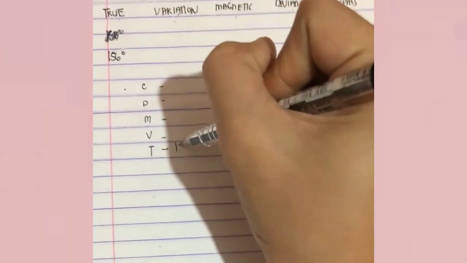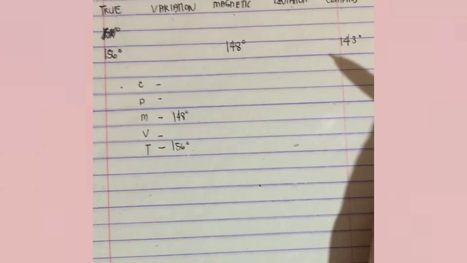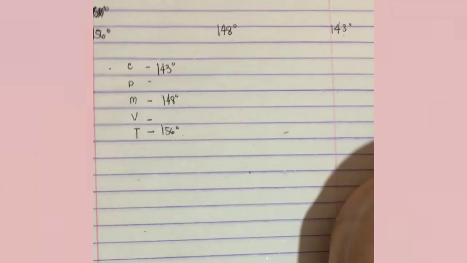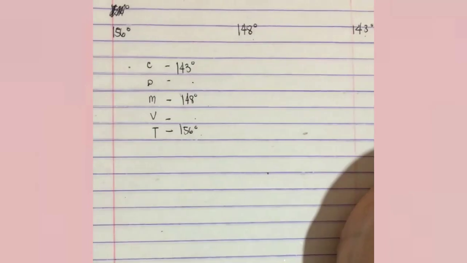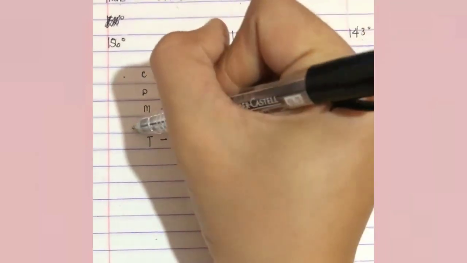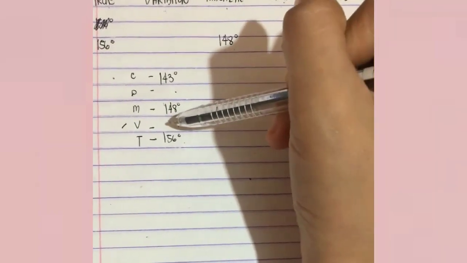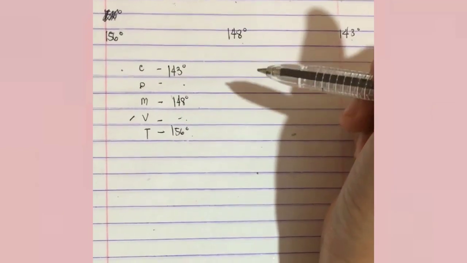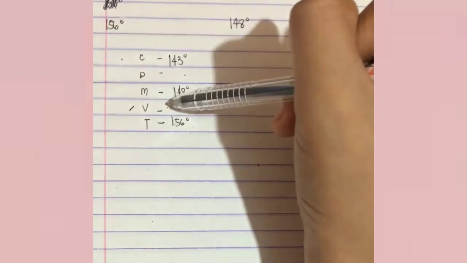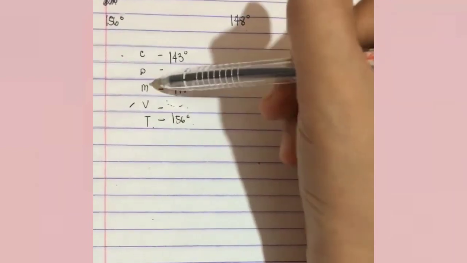So let's put the given values, which is true north is 156 degrees, the magnetic north is 148 degrees, and the compass north is 143 degrees. So now let's try to find the deviation and the variation. Let's begin with variation. So how should we calculate the value of variation? In my previous discussion, I already discussed that variation is the angle between true north and magnetic north.